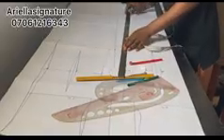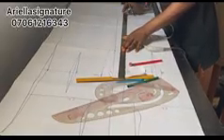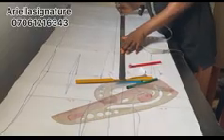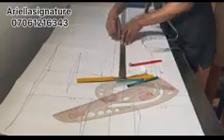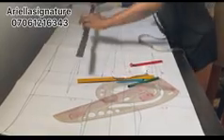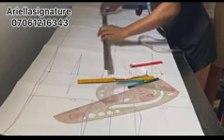Then you get to connect from this part to meet your 10 inches. This is for a basic gown, and this one.